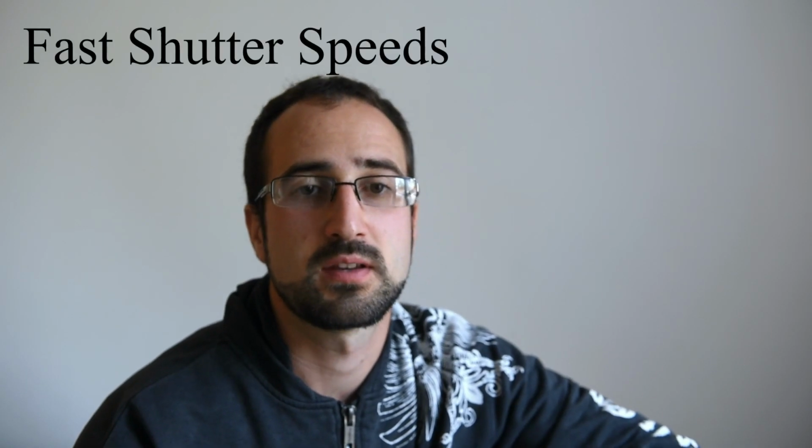Now if we look at the slower shutter speeds, most cameras usually go down to 30 seconds, and then they also usually have a bulb option. This basically means you can hold the shutter down as long as you like. So now let's take a deeper look at this and we'll see what the positives and negatives are of a fast and slow shutter speed. Now to start off, we're going to look at fast shutter speeds.